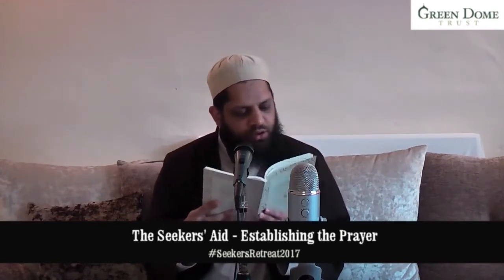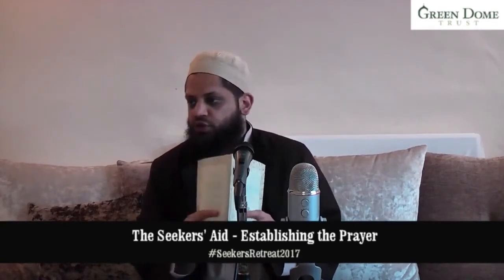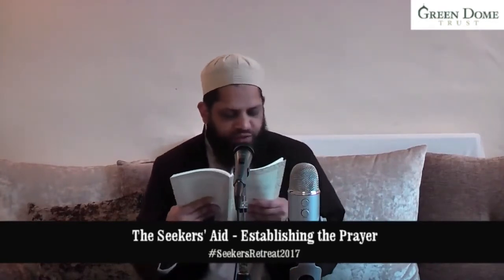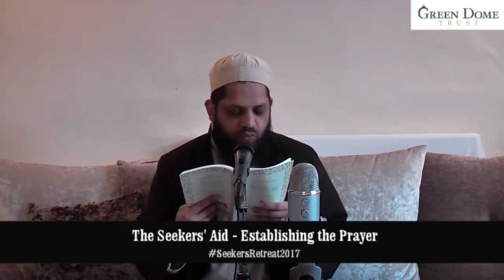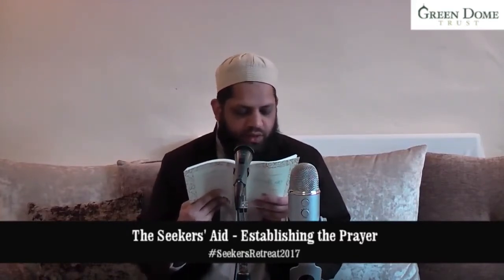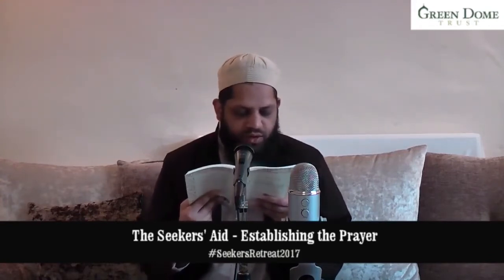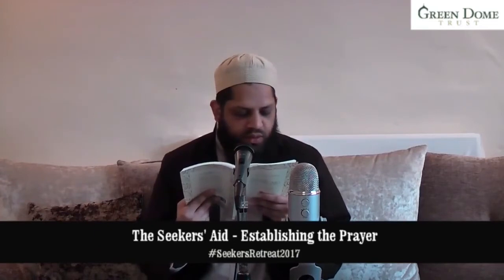The obligatory acts of ablution are four. These are the four obligations of wudu, which should be memorized. Washing the face once. Its vertical boundary is from the beginning of the top of the forehead to the bottom of the chin, and its boundary horizontally is what is between the two earlobes.